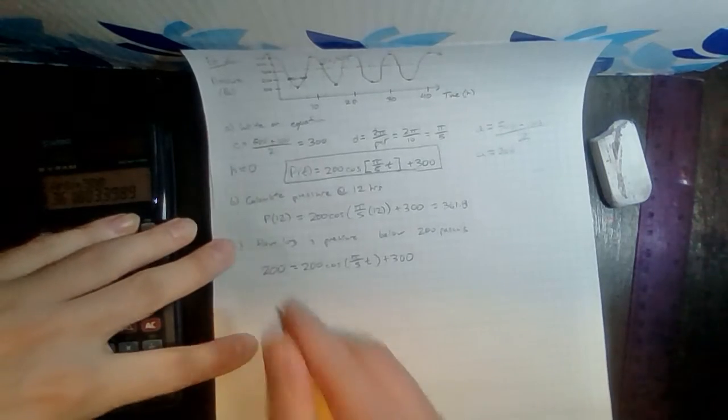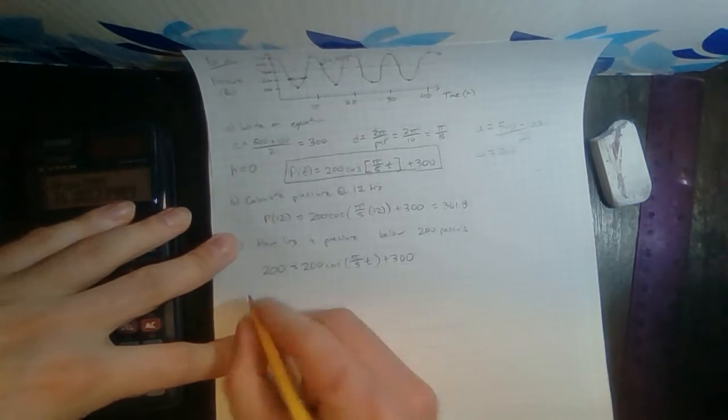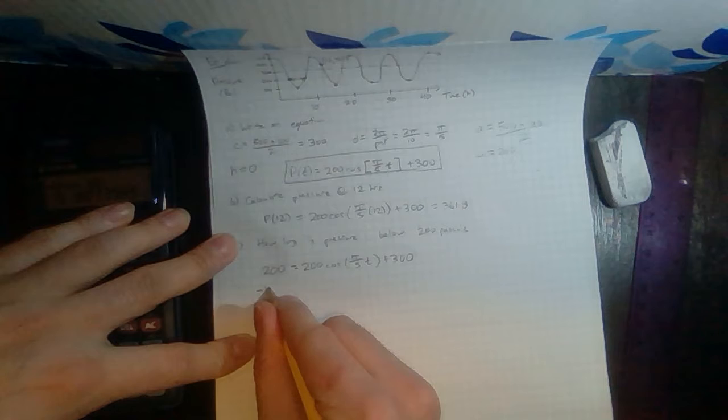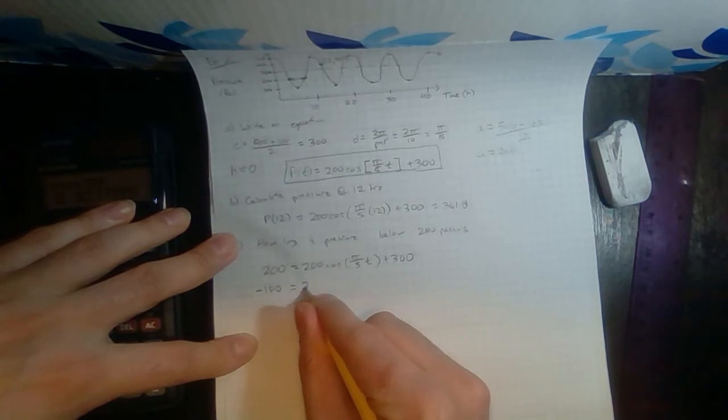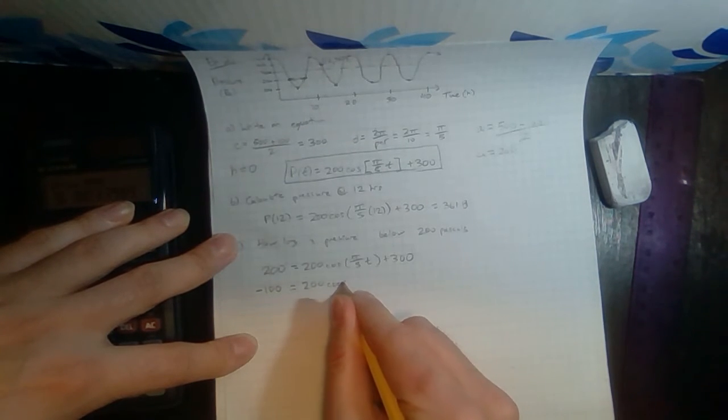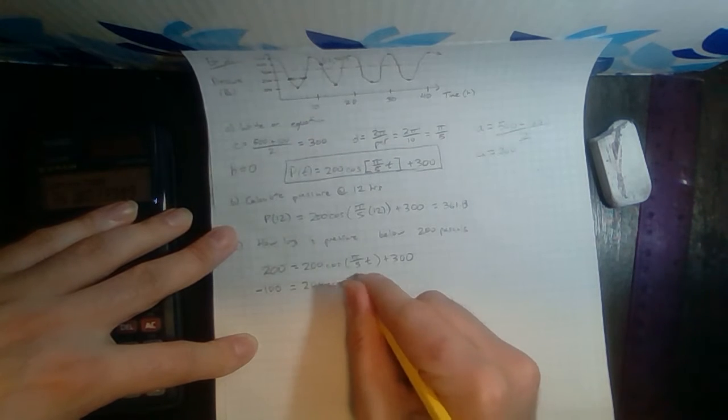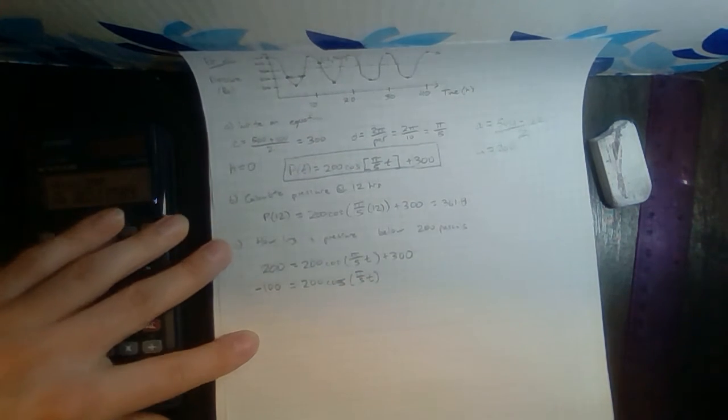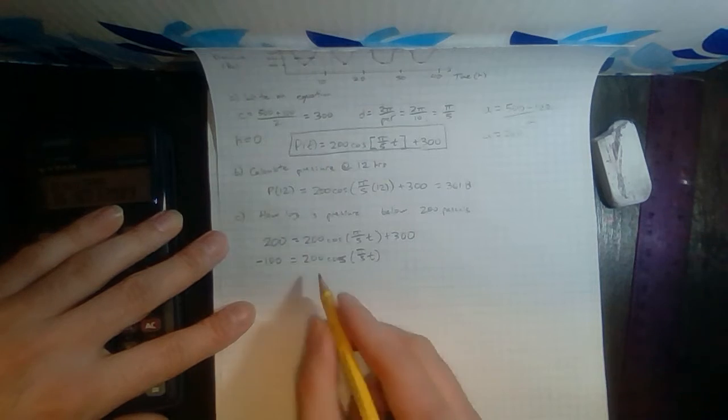So we'll slowly pick apart our equation. We need to subtract 300. So we get negative 100 is 200 cos pi over 5 times t. You also need to divide both sides by 200.